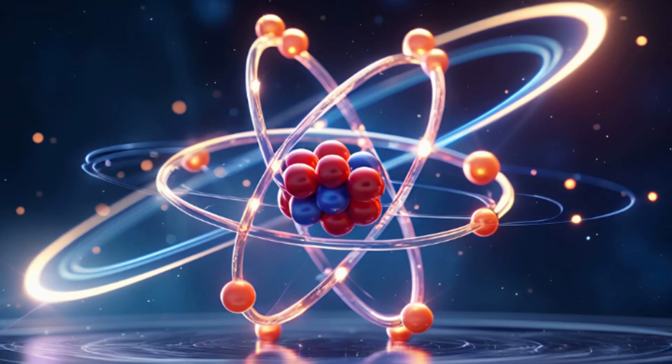So, to summarize the basic structure: a central nucleus containing positively charged protons and neutral neutrons, surrounded by negatively charged electrons orbiting in specific paths. This fundamental arrangement dictates the unique properties of every element.